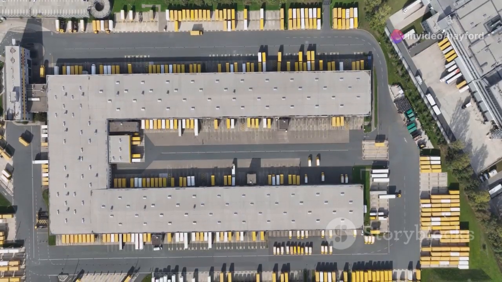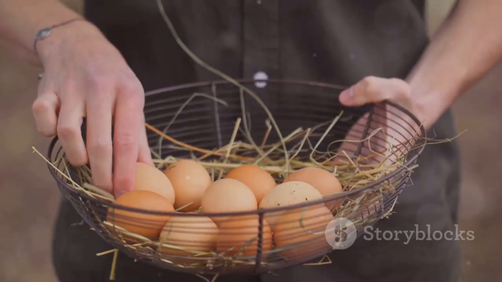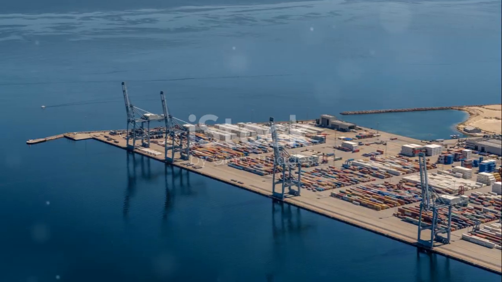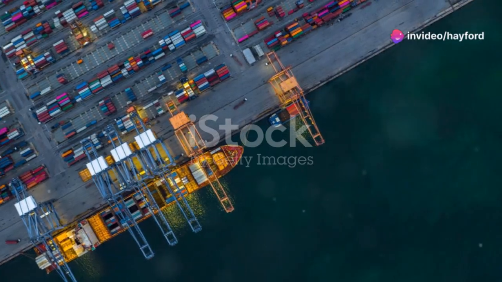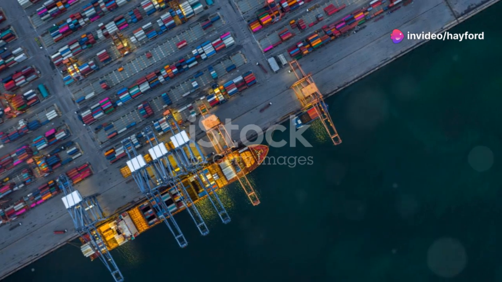Finally, diversify your supply chain. Don't put all your eggs in one basket. By sourcing different materials from different suppliers, you spread the risk and reduce your vulnerability to disruptions.